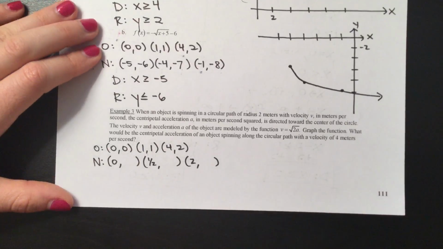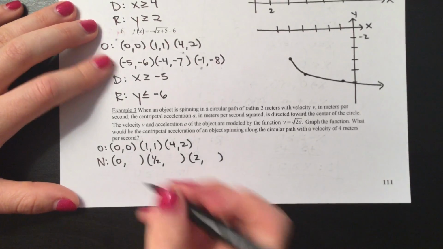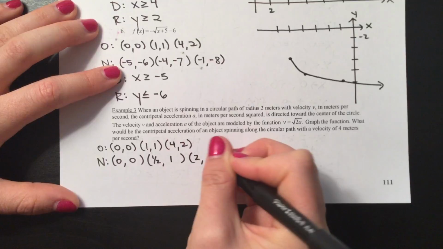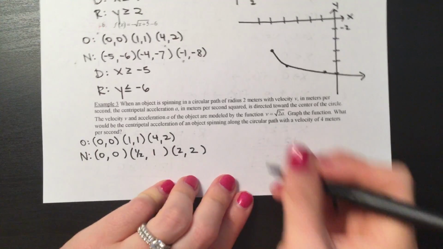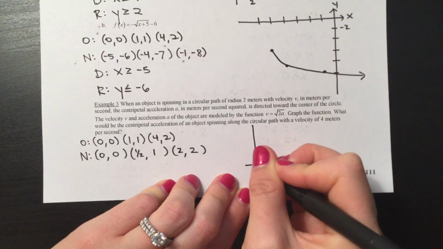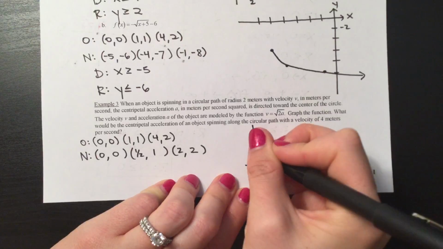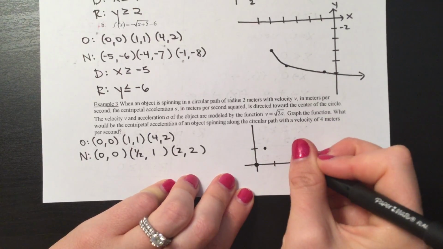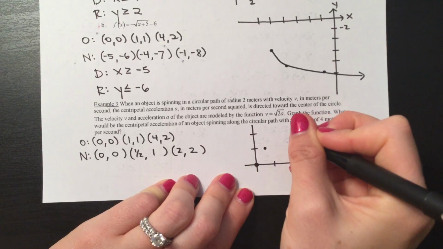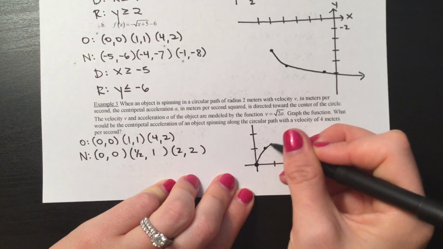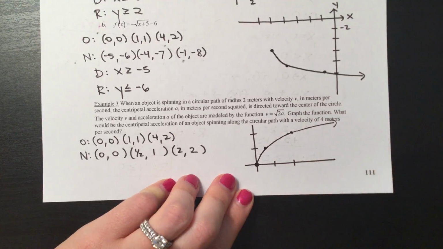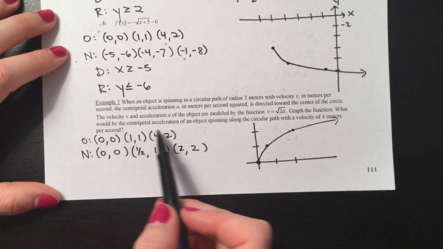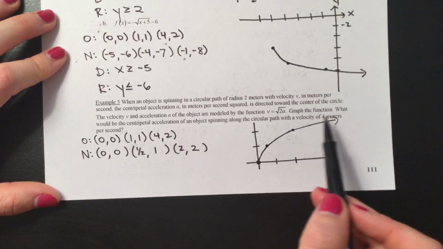Okay, so now nothing affects y. There's no a, there's no k, so the y values stay the same. Okay, so we're going to plot those points. Here's 0, 0. And then if we do 1, 1, there's 1/2, 1 right there. And then 2, 2, be right there. So starting point and plot like that. So there's the graph. And then it says, what would be the centripetal acceleration with a velocity of 4 meters?